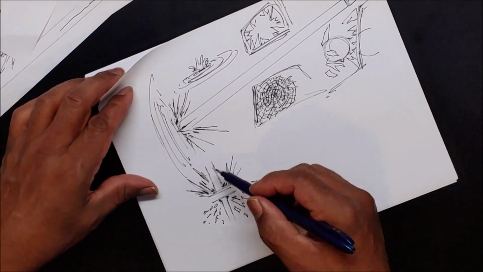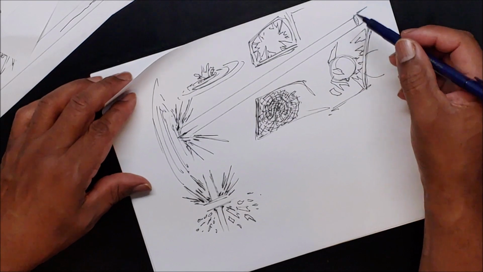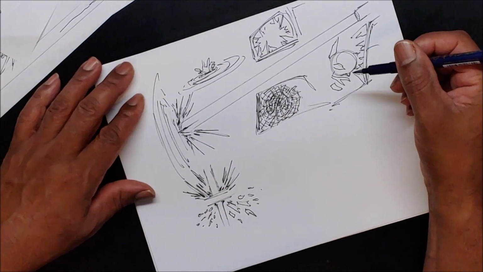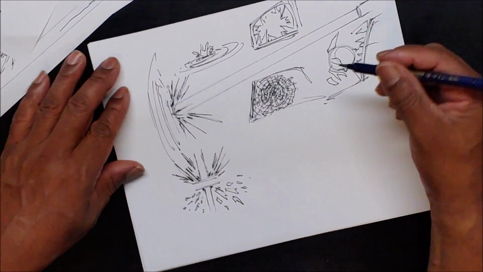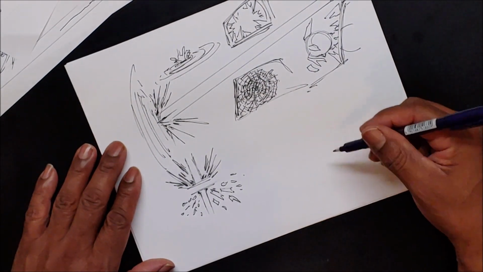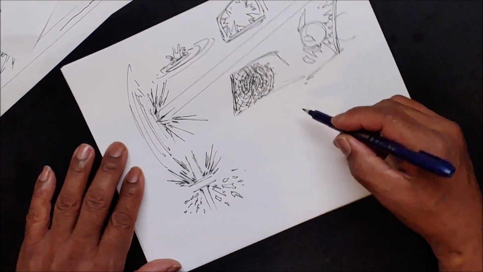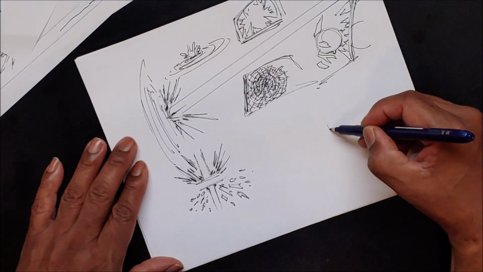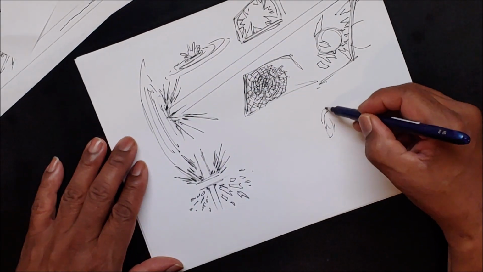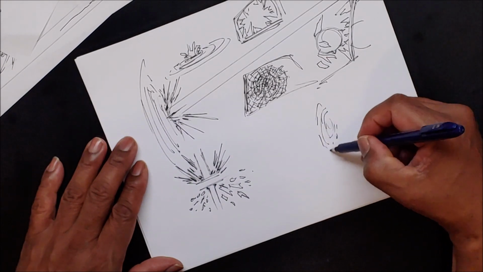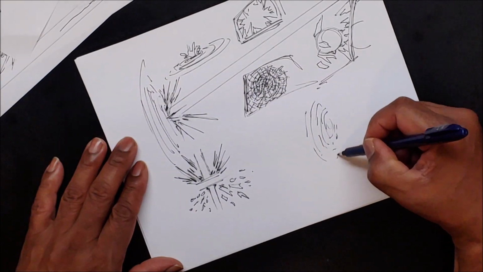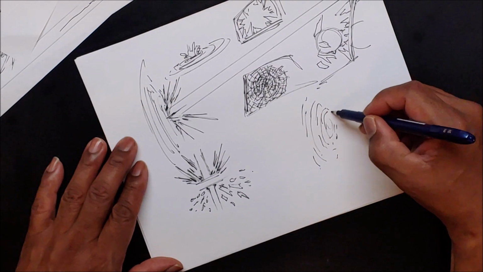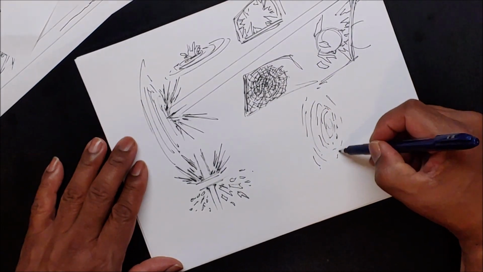Okay, laser. So we did fire, water, and this is basically light. As I said, with the shield, if you have an invisible shield and something hits, you can either do this or this thing here. It's like the energy repercussion. When it hits and kind of bounces off, it really has no effect.